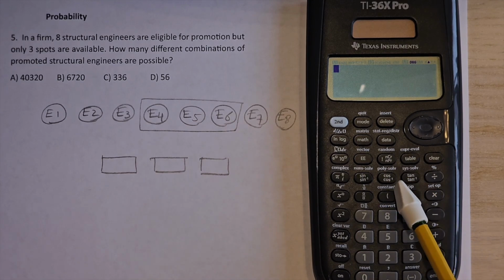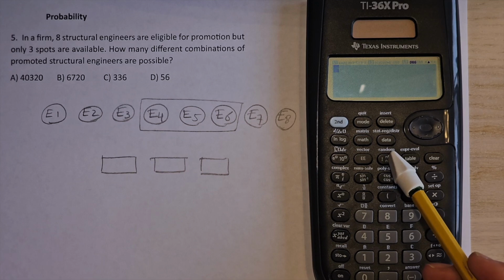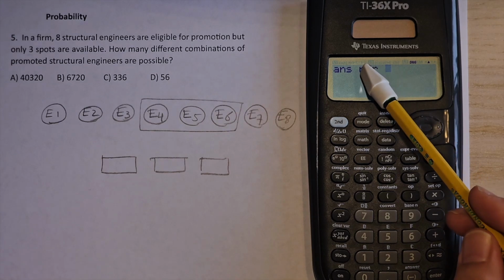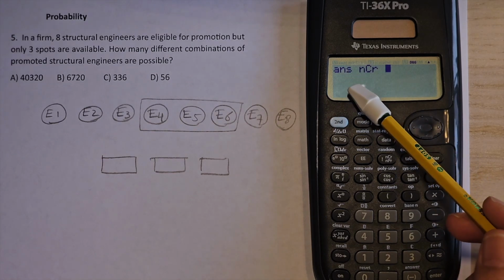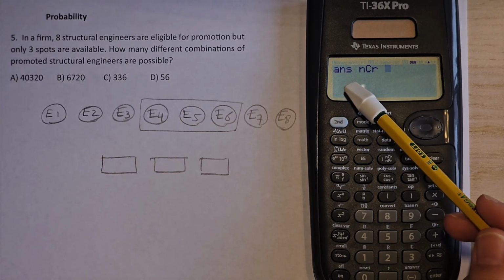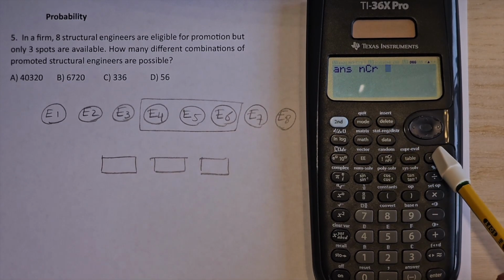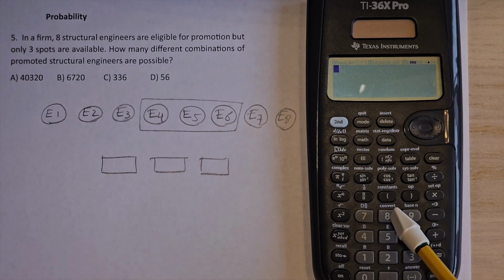So I am going to put that, but we should notice when I click and hit 2 times, I see the n should be in the first, and it is going to select our previous answer as n. So I am going to clear it, and the n should be 8.